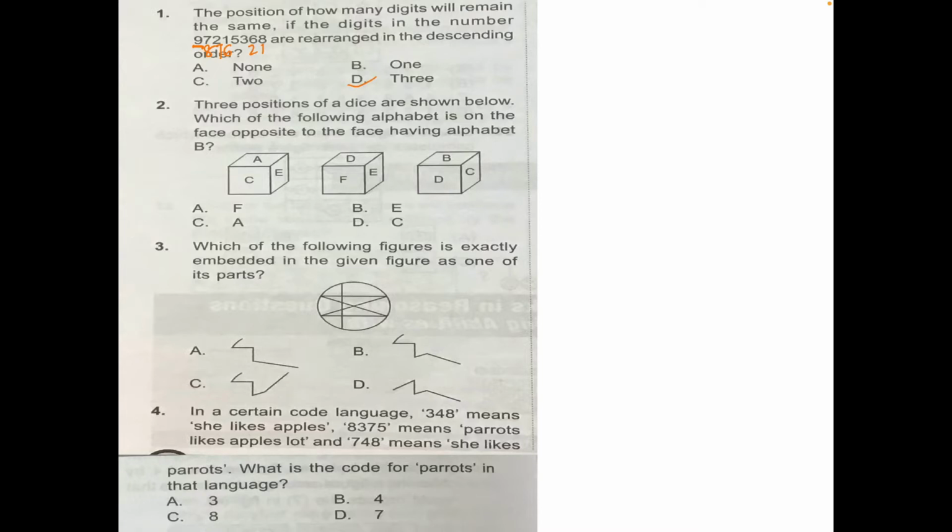Next question comes, 3 positions of a dice are shown below. Which of the following alphabets is on the face opposite to the face having alphabet B? Now, if you see the first and the second picture, you will notice E is on the right side only. The difference is, in the first one, A is on the top, in the second, D is on the top. And this letter also is changed, here it is C, there it is F. This happens only when A is opposite to D and C is opposite to F.